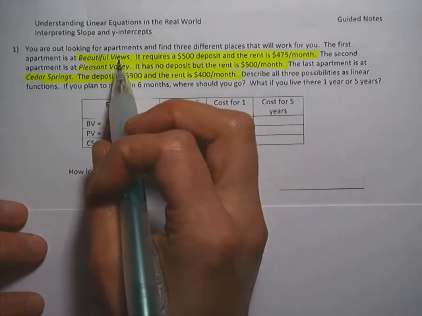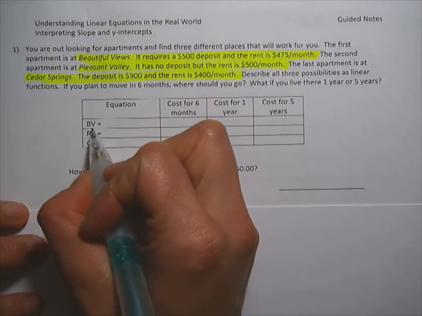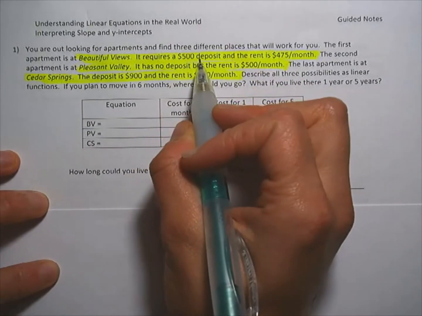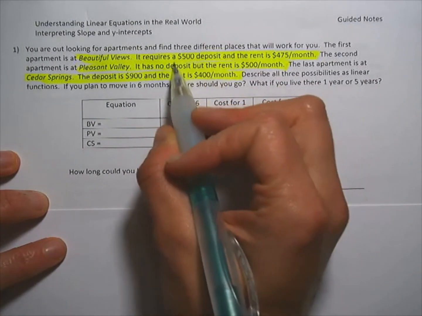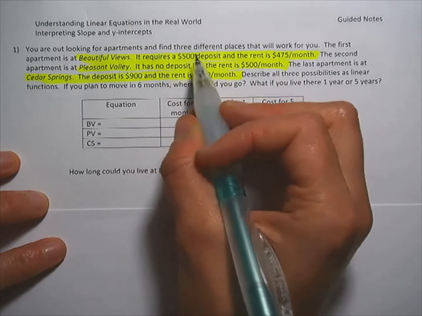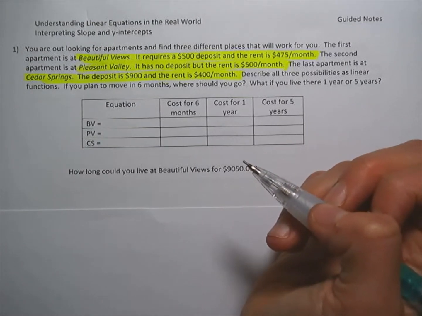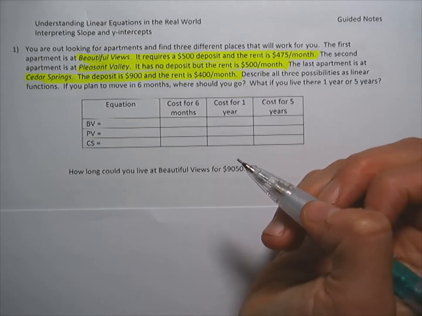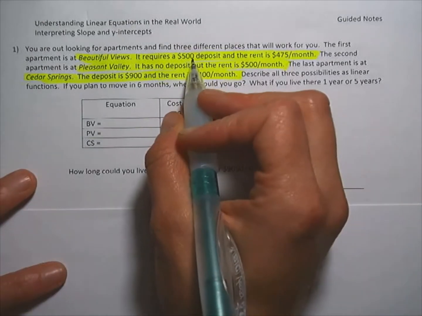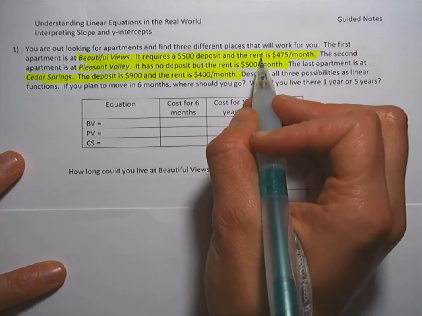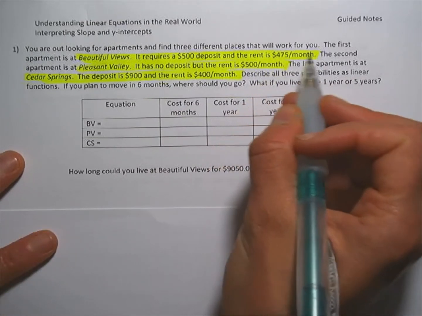So Beautiful Views, notice I just put a BV to represent Beautiful Views. It says it requires $500 deposit. So that's what you're going to pay initially. In order for them to hold the apartment for you, you're going to have to pay them $500. So that's a one-time fee that you'll pay at the very beginning. And then you're going to pay $475 for each month.